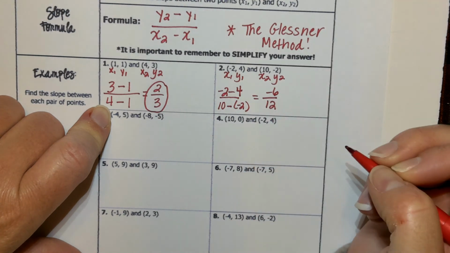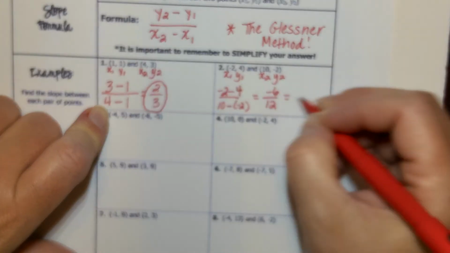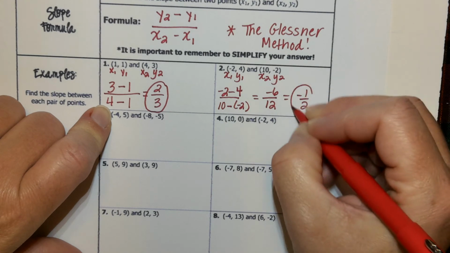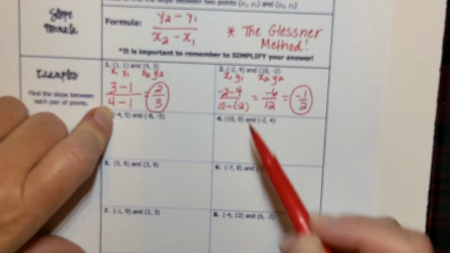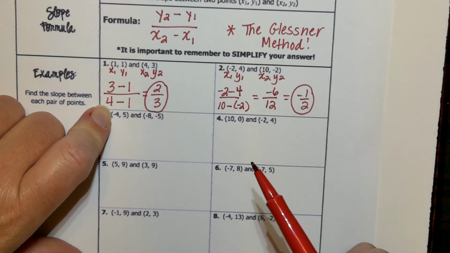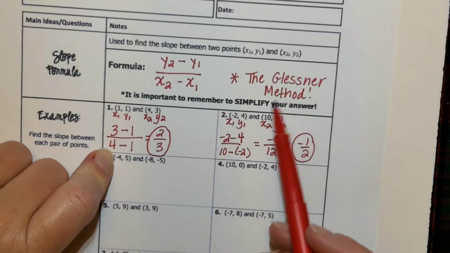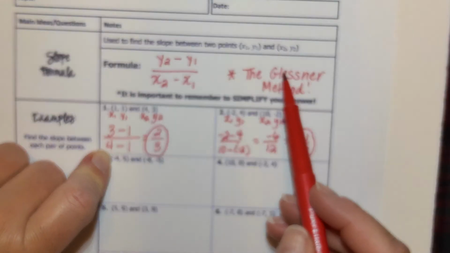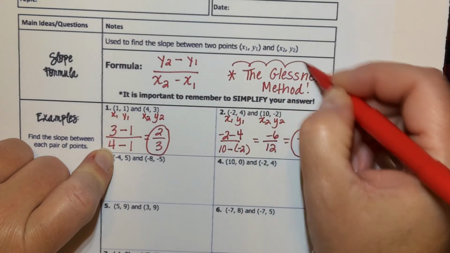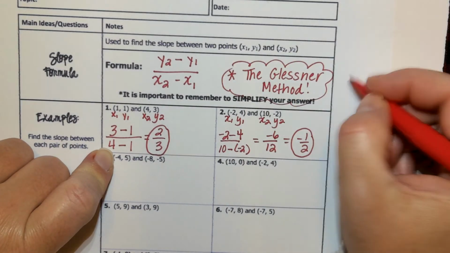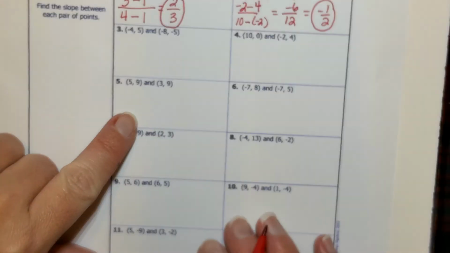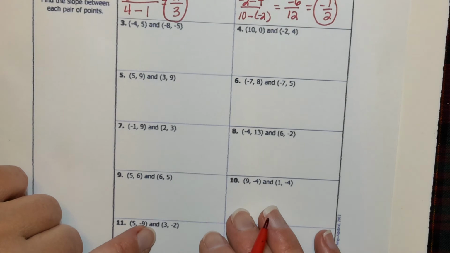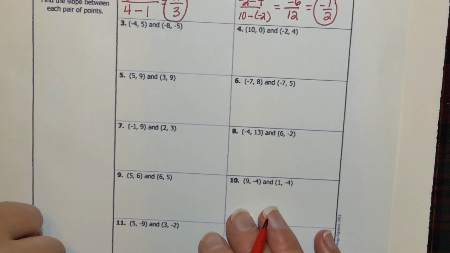Now the x's go on bottom. x2 is 10 minus x1, which is negative 2. Look at that. We are subtracting that number, and that number is a negative. So subtracting a negative. Okay, negative 2 minus 4 is negative 6. 10 minus negative 2, which is the same as plus positive 2, is 12. That can simplify to negative 1/2.